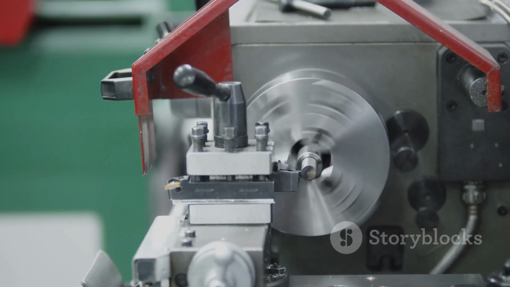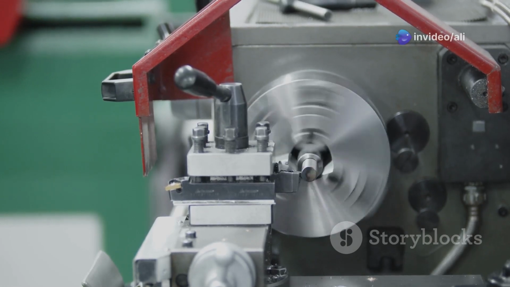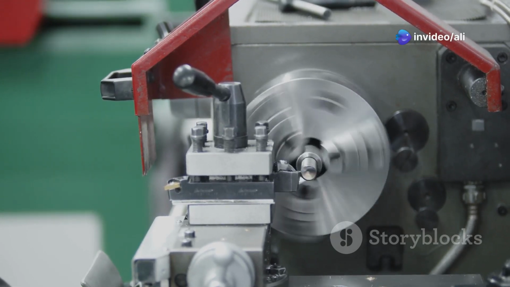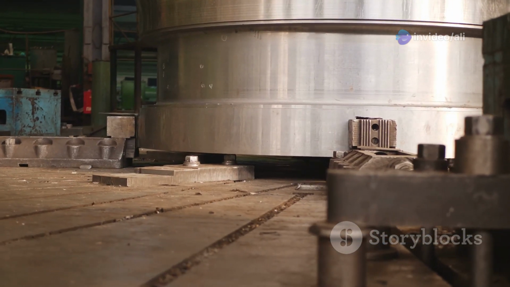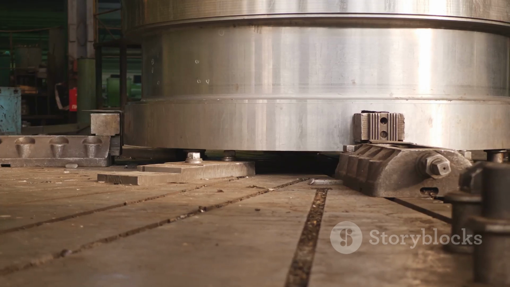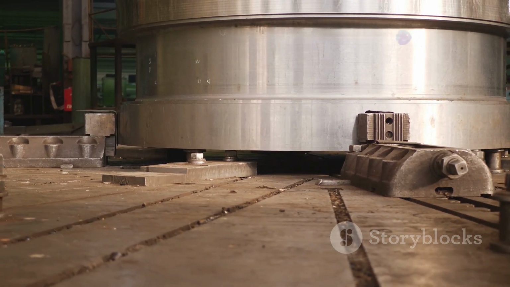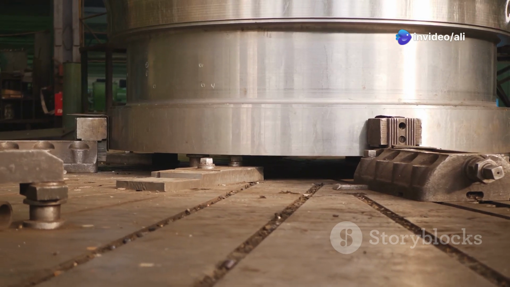From hobby to profession: applications of lathe machining. The versatility and precision of lathe machines make them indispensable tools in both professional and hobbyist settings. Lathe machining finds applications in a myriad of industries ranging from large-scale manufacturing to intricate artisan crafts. Its ability to shape, cut, and finish materials with high precision makes it a cornerstone in modern production.